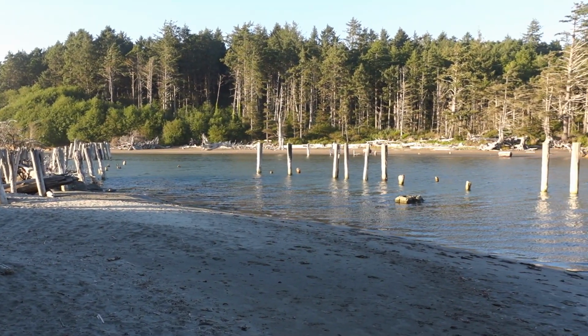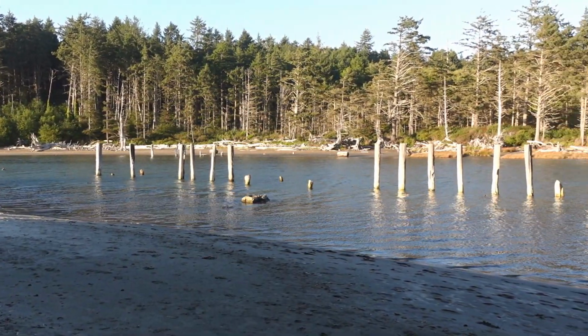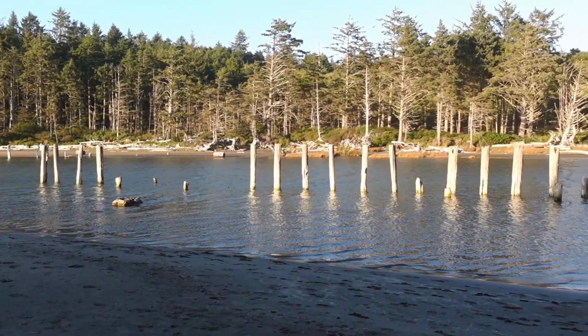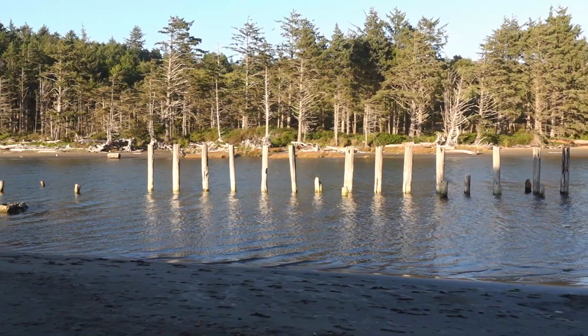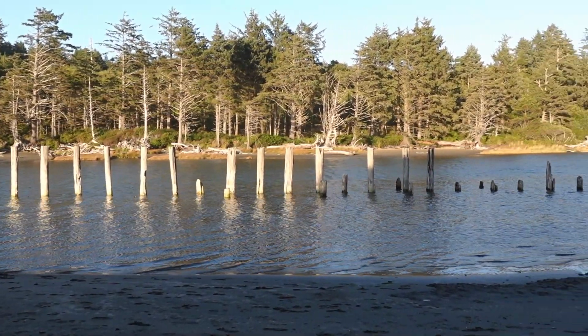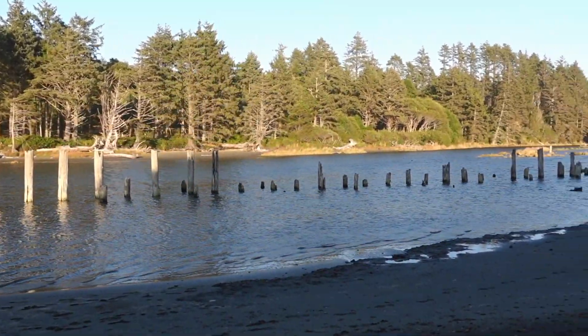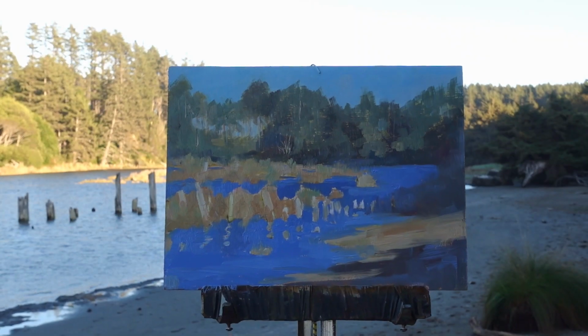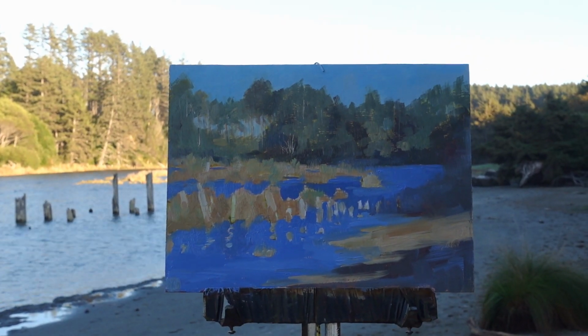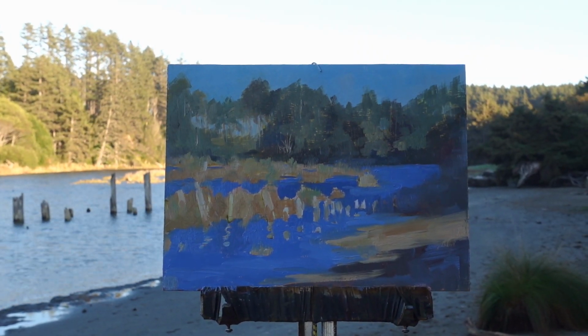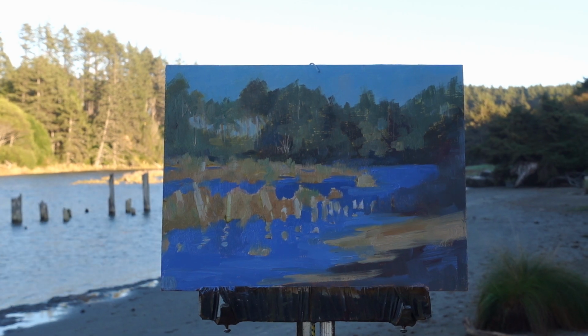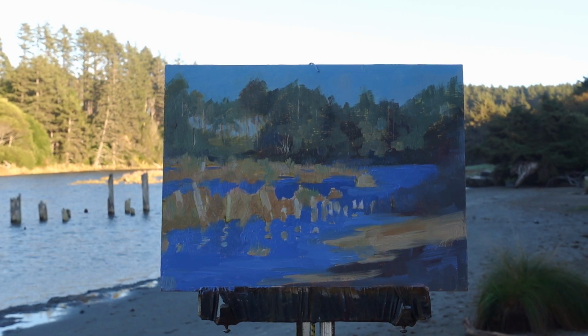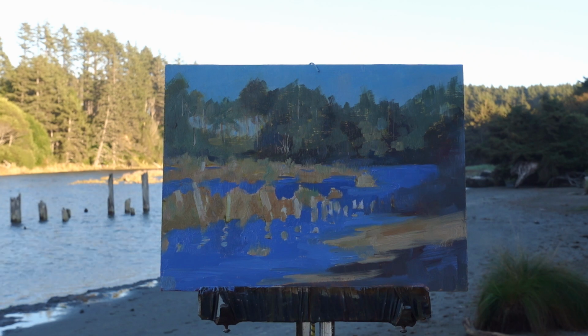Well, you can see the lights really changed. It's always a challenge to try to capture the light as it fades in the evening. But I think I captured some accurate color notes that I can refer to in the studio to finish it. The light's so different now that I don't want to continue to try to chase it.